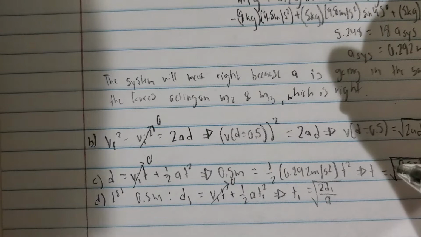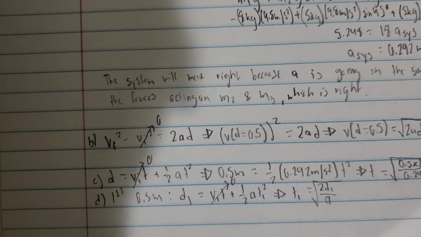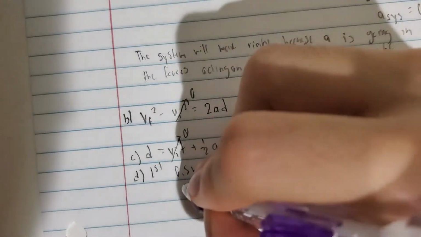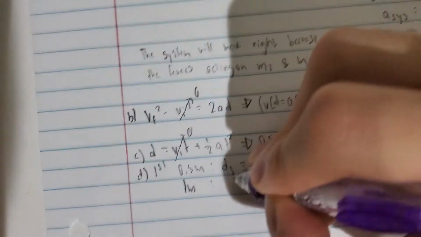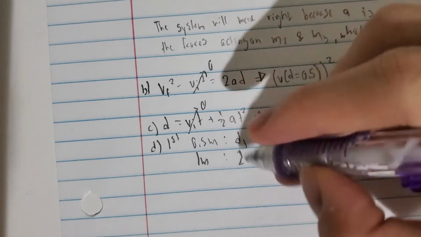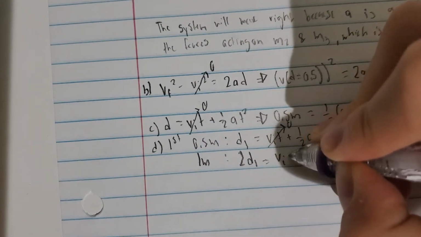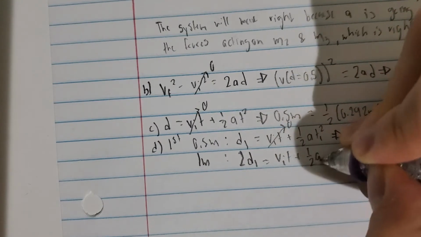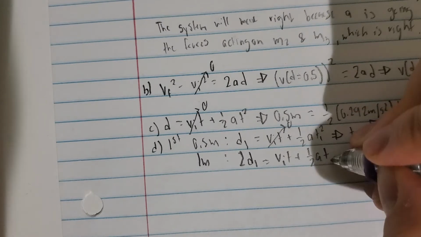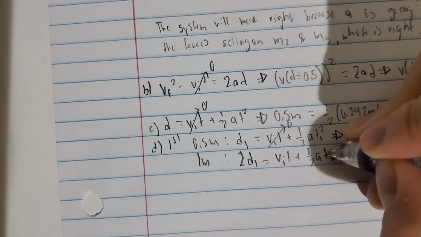Now I'm going to define the time it takes for M3 to travel a full meter, so 1 meter. This time the distance is twice the initial, so 2D1 is equal to VIT plus 1/2 A times T, let's call this T total, squared.